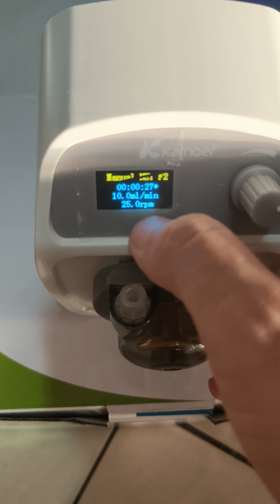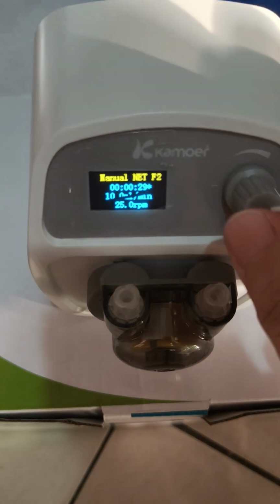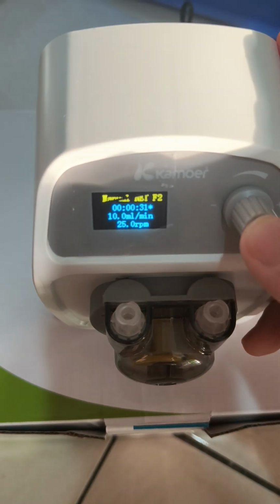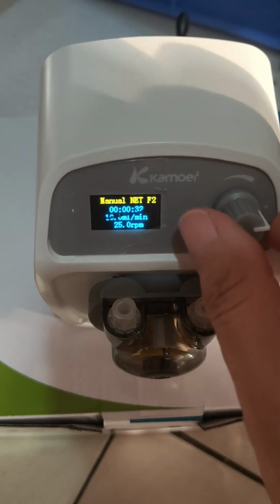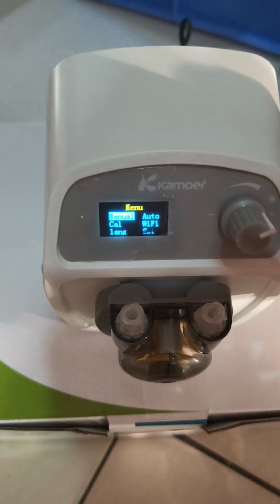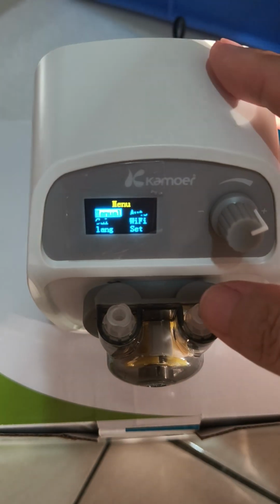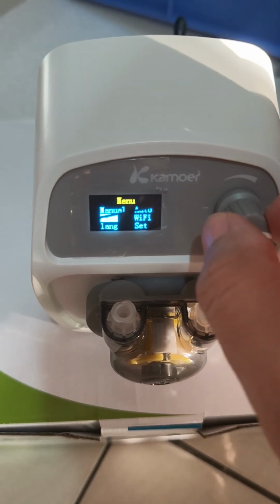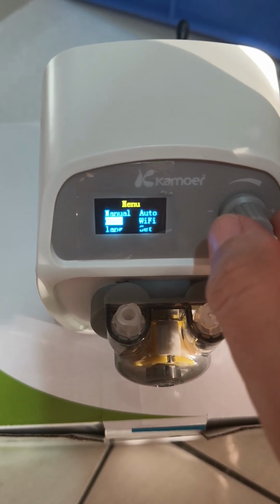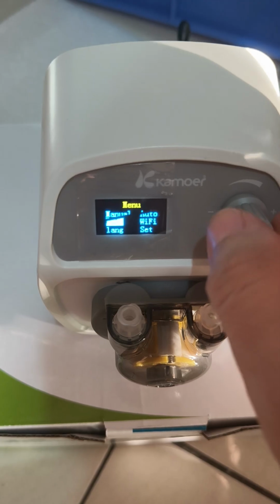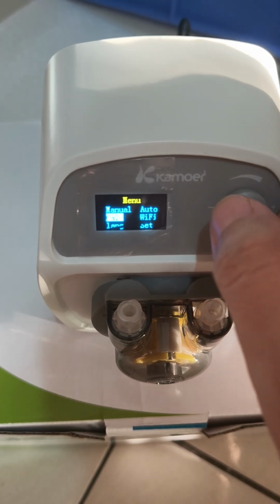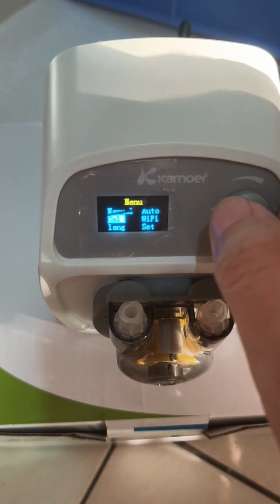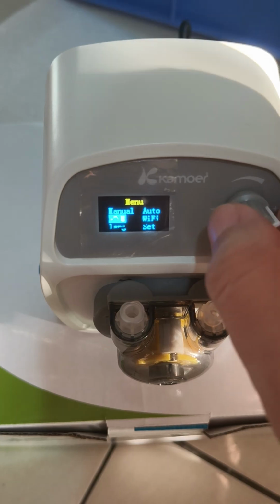Then we can remember this RPM used for later calibration. If you don't want to manually control, you can go to the menu. In the menu, you can see we have manual control, auto control, and calibration. These three will be used in future. Others we don't need to set.